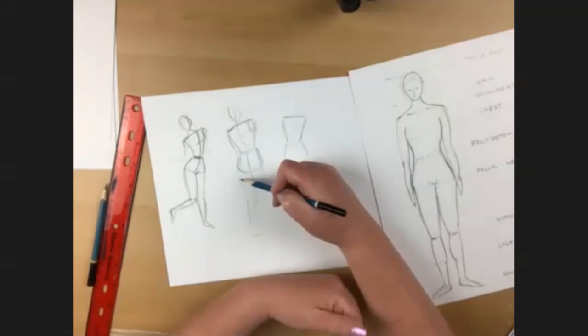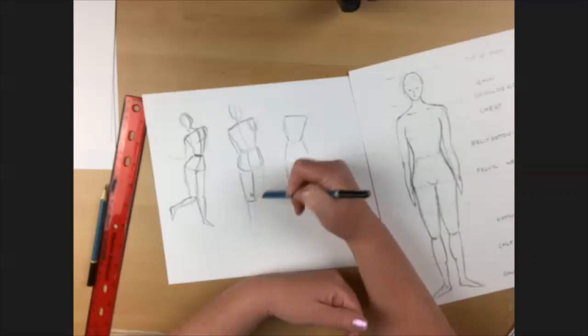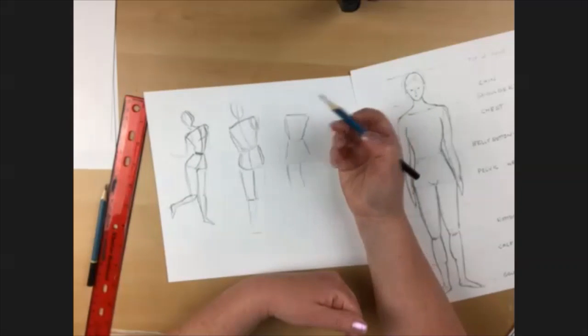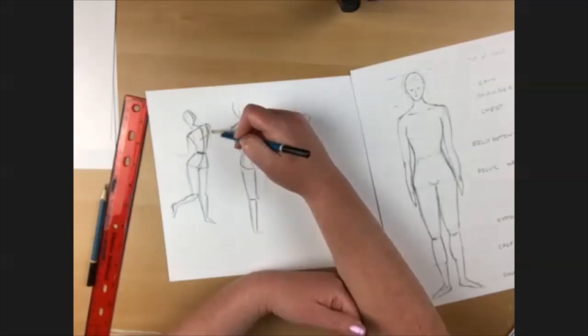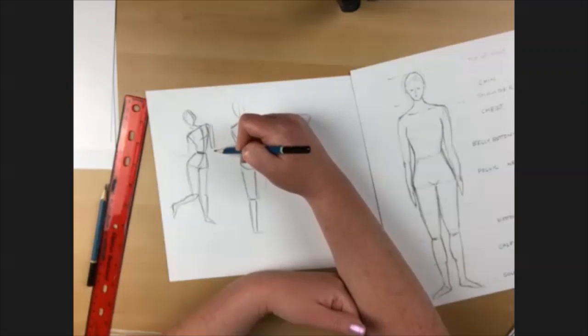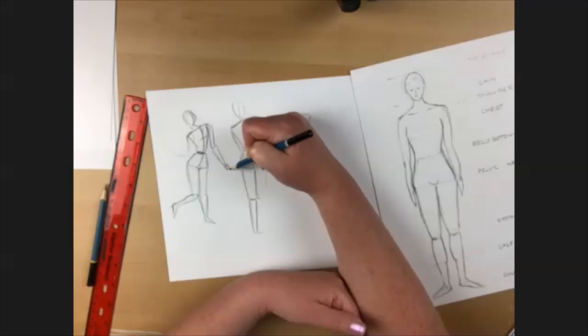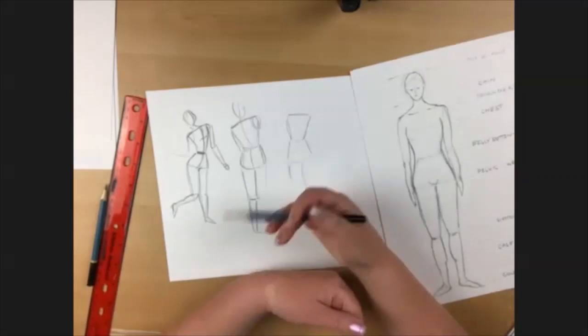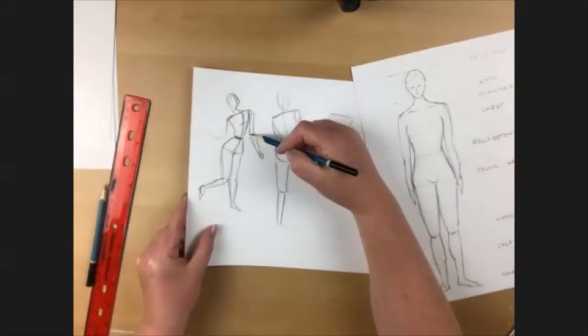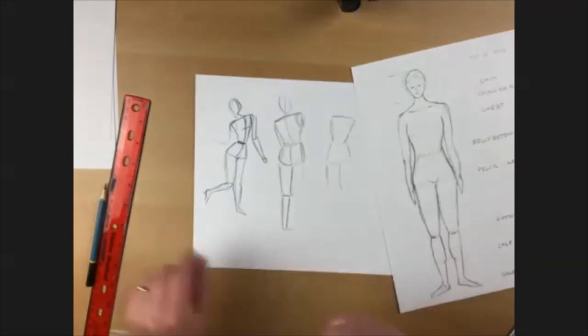And then these could be called rectangles, right? That's a rectangle. So is this. Also, your arms could be rectangles, right? That's a little rectangle-y. That's a little rectangle-y. But then maybe a little triangle-y if you want.